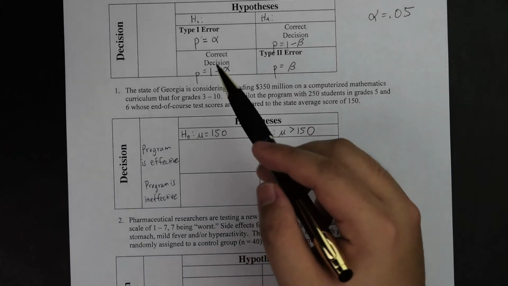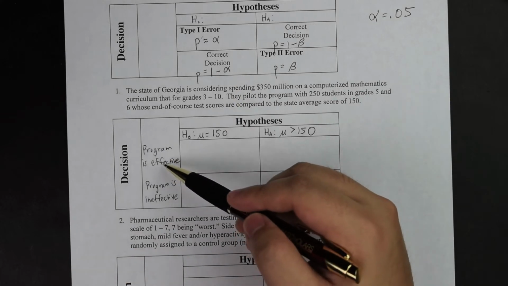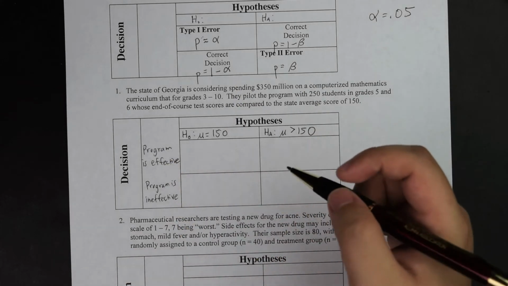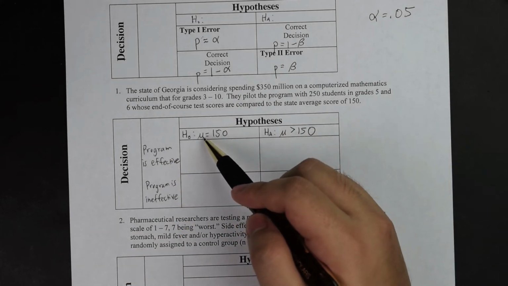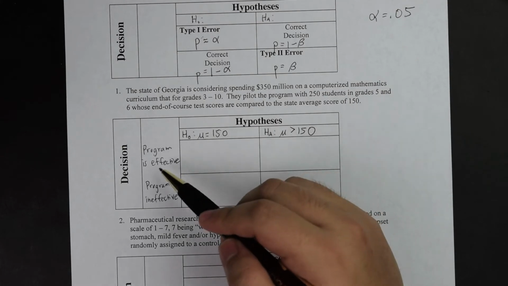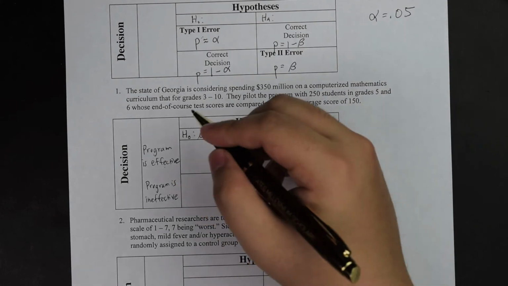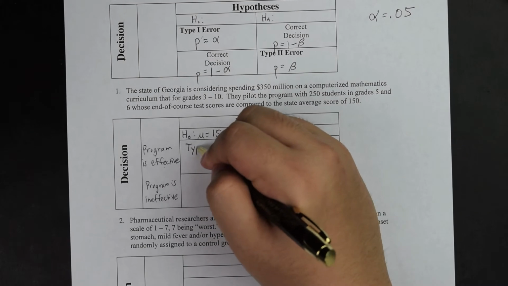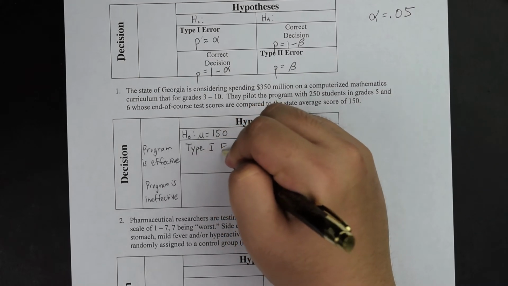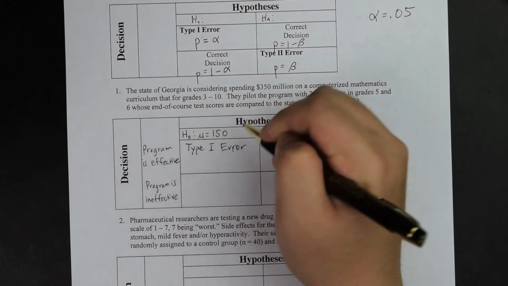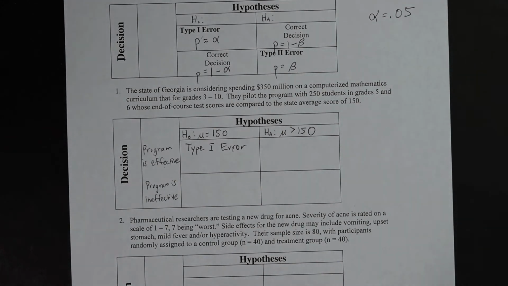And so based on the template that we're following here, making sure that it is in the sequence, if the program actually does not work and we state that the program is effective, this is what we call the type 1 error. Because even though the program is not working, we are recommending it, and that's going to be an issue. I'm going to explain more in depth what the implications of that are in a bit. So that's type 1 error.